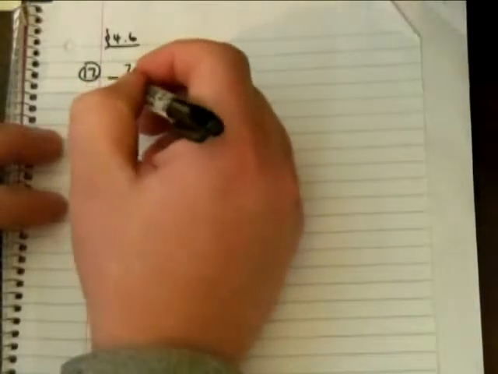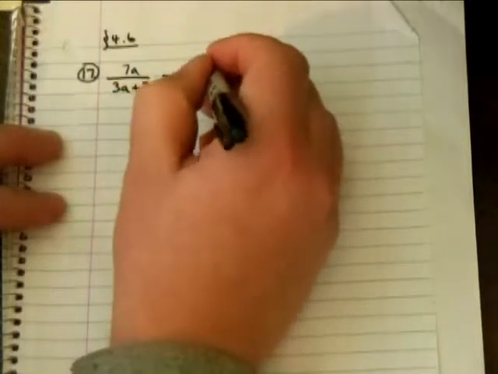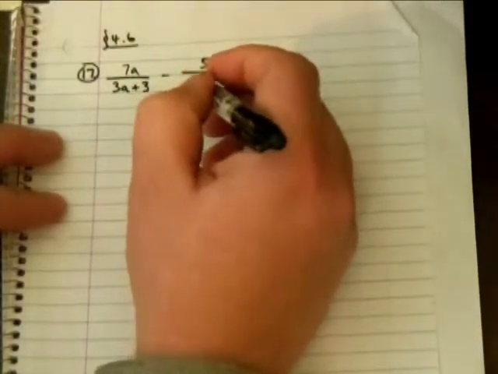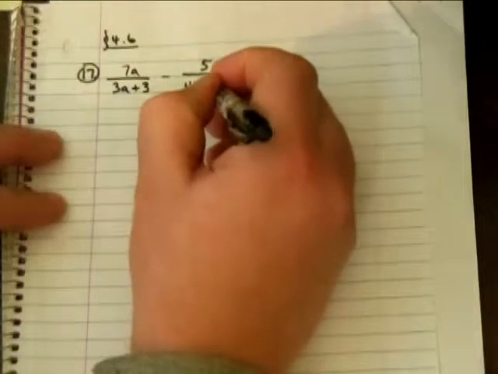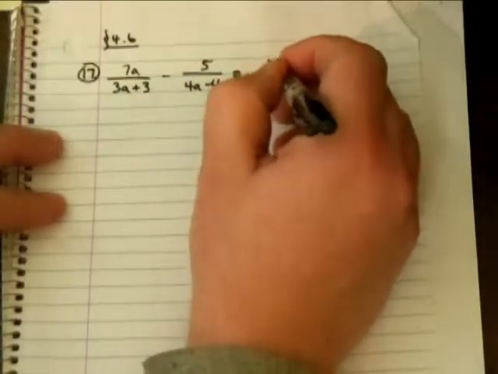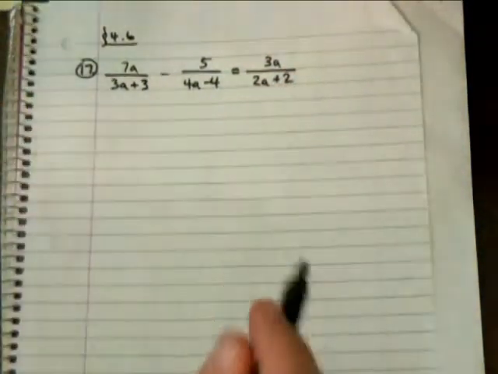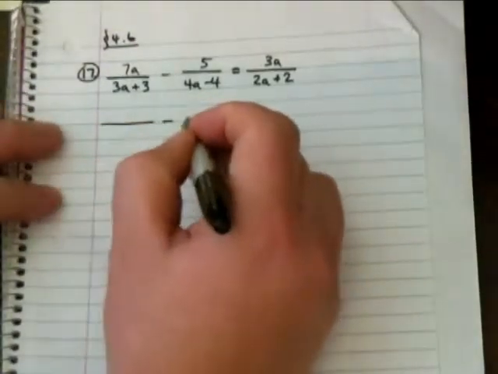Alright, section 4.6, problem number 17. We are given an equation and we are asked to solve this equation. So these equations are known as rational expression equations. And the first step in solving one of these equations is to realize that we really don't want fractions. Okay, we've got these kind of messy looking fractions in our equation and we'd love to get rid of all of them. So the first step in getting rid of the fractions is to actually factor each of the denominators.